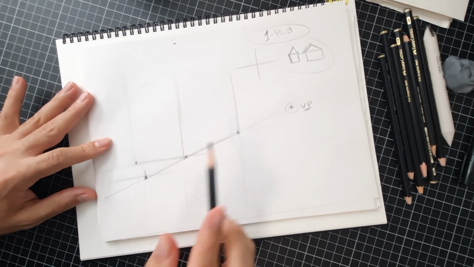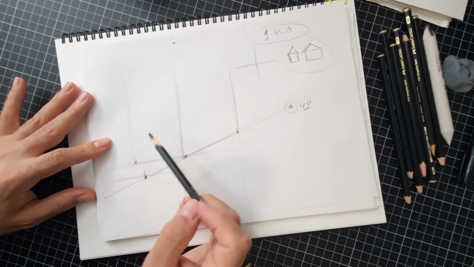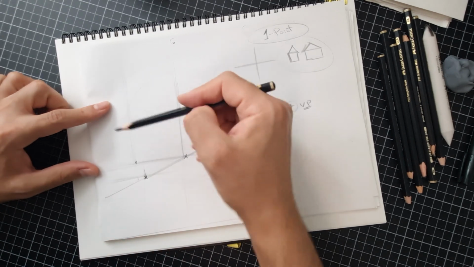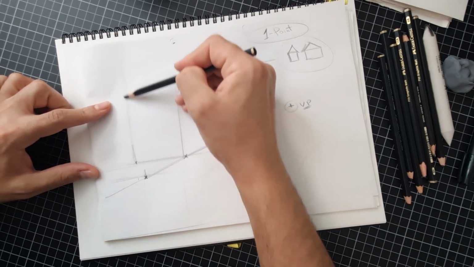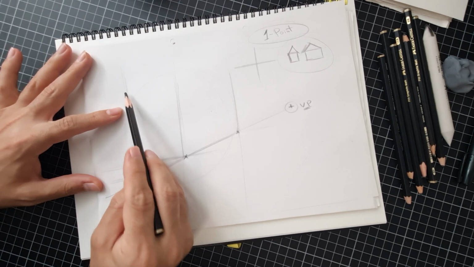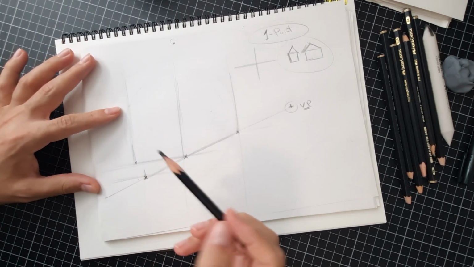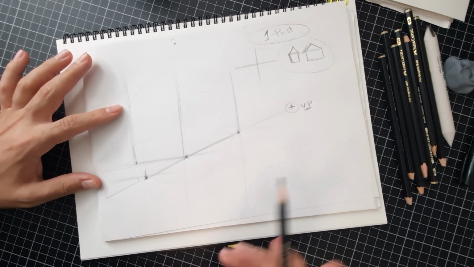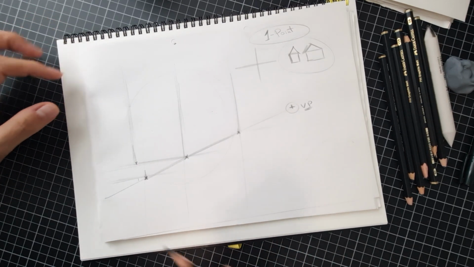So now let's say we need to define the height of our house. So let's say the height of our house is gonna be like here or here. It doesn't really matter, but you can just try to think logically how it might look, how it might look good for you.